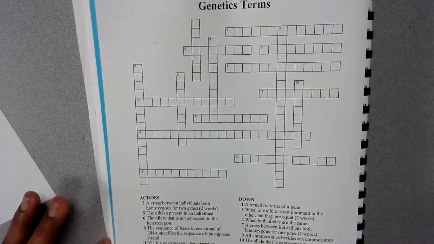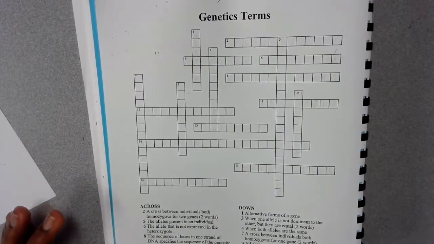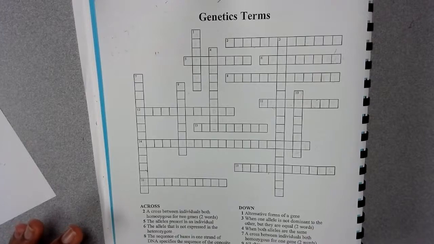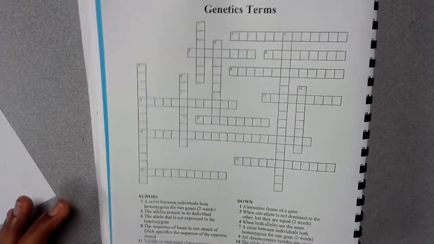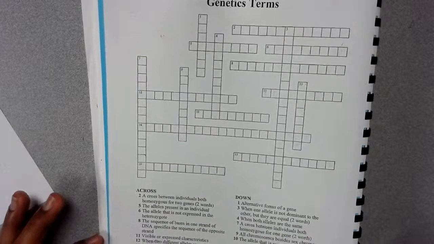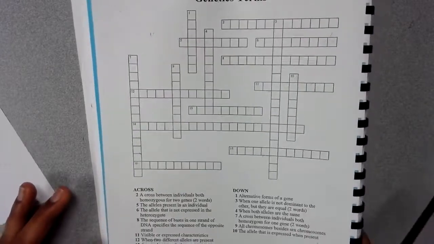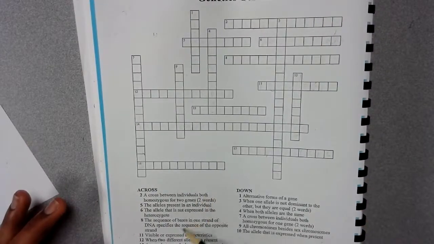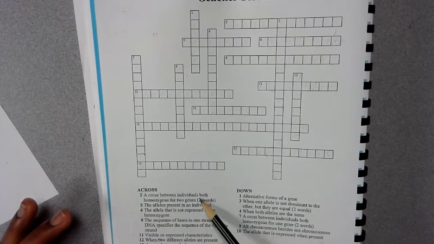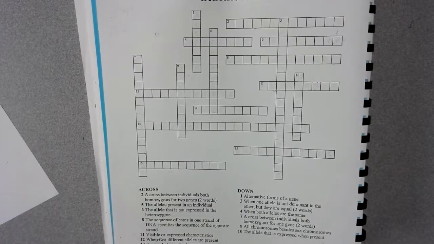Okay, this is the puzzle I'm going to work. It is on genetics. There are 16 questions; some of them are below and didn't show up here, but there are 16 of them. I'm going to start at number one and go towards the end.